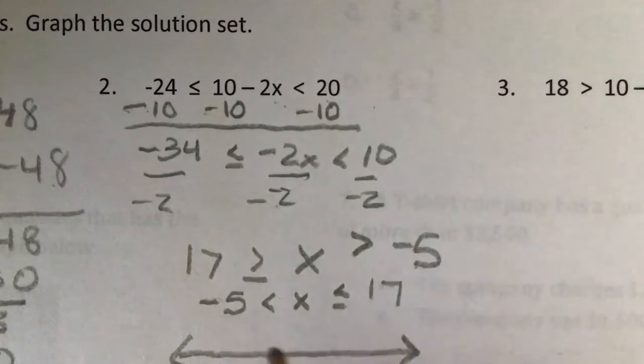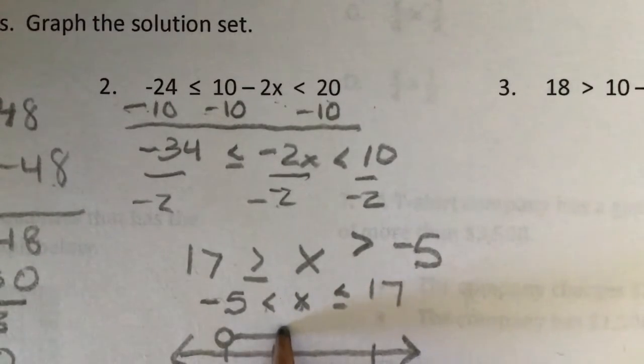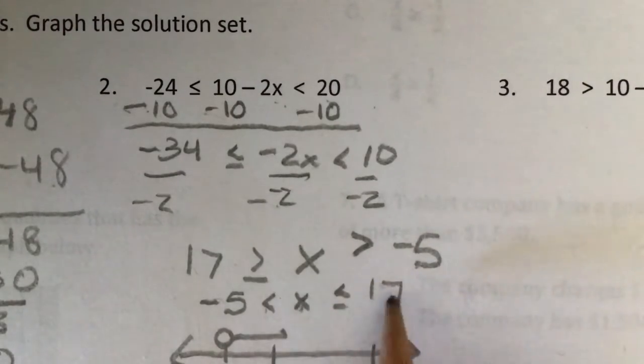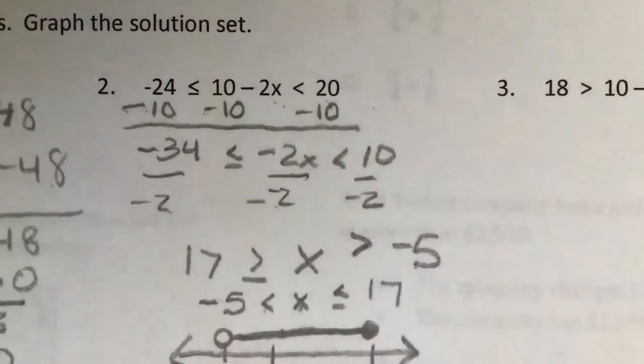you have to reverse the inequality symbols. But we would locate negative 5. We would locate 17, 0 somewhere here. You would have an open circle above negative 5. You want numbers that are greater than negative 5, so that's going to go to the right. And, because this is an and statement, you want numbers that are less than or equal to 17. So those are all the numbers in between negative 5 and 17.